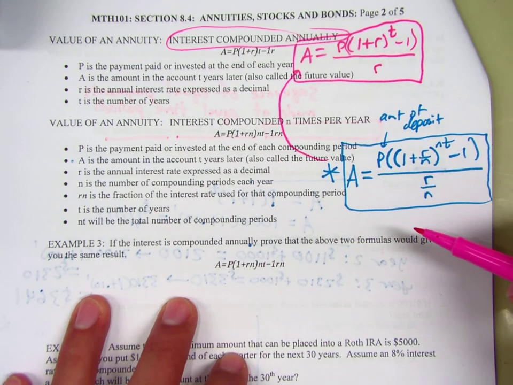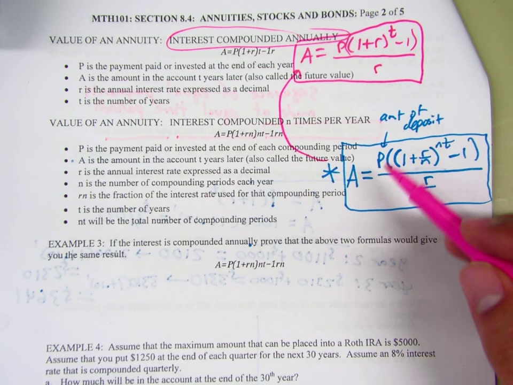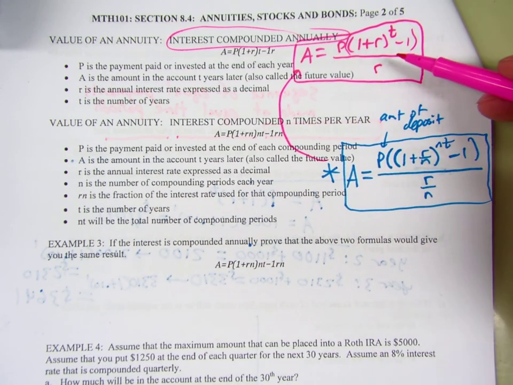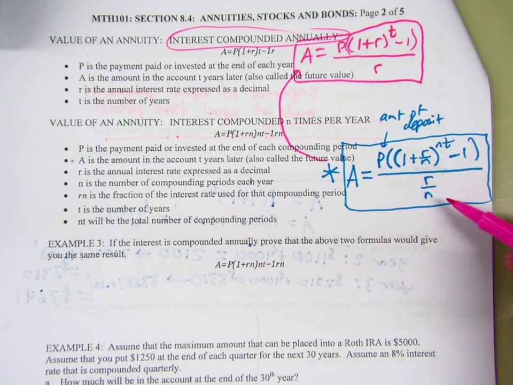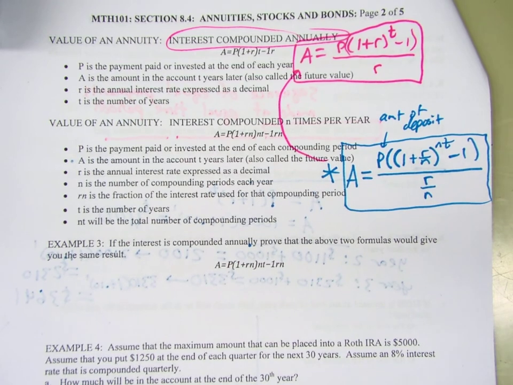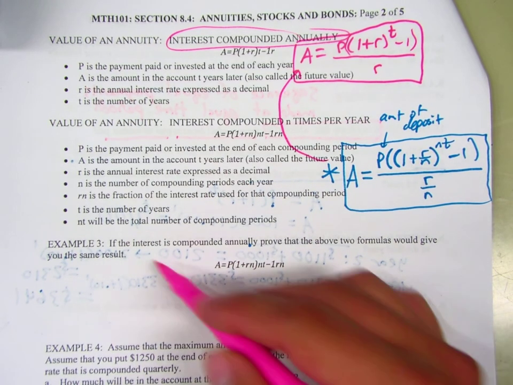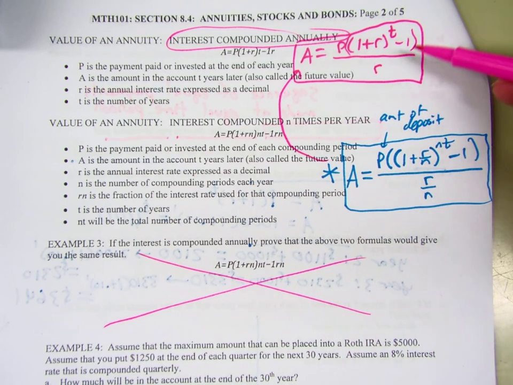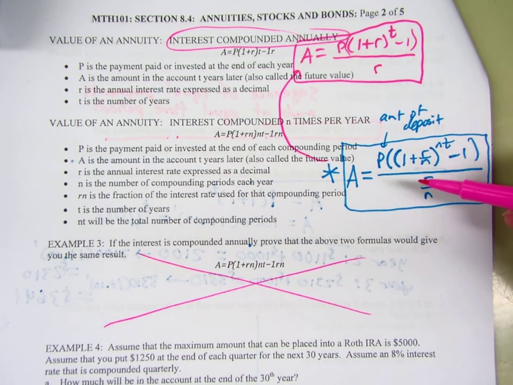If you're doing annually, either one works, yes. But what I'm trying to say is that as long as you know this one, you don't even have to worry about this one, because you'll plug in 1 and go, oh yeah, that's just R. Or you'll plug in 12 or whatever you need to. Okay. Example 3 we pretty much just did, so we're not gonna do that because it was explaining how this formula in the pink box comes from this blue box here.